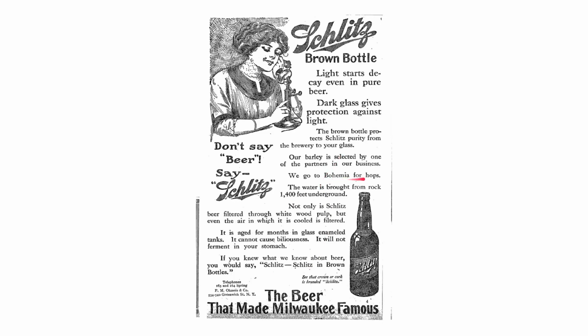But now he's highlighting it. He's bringing parts of their production process to the surface and talking about it and really highlighting it. And now they have a unique mechanism. Although it's something that's ordinary, he's highlighting it and he's making it extraordinary, right? The water is brought from the rock 1,400 feet underground. Well, maybe all beer companies do that, but they don't talk about it, right?